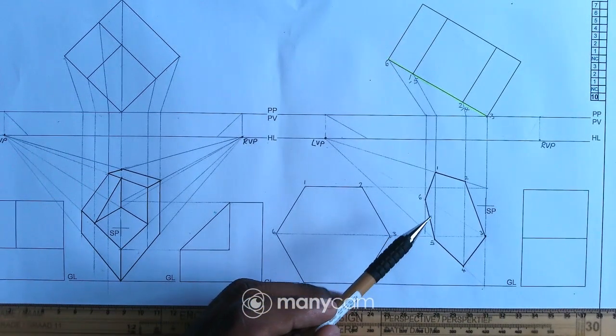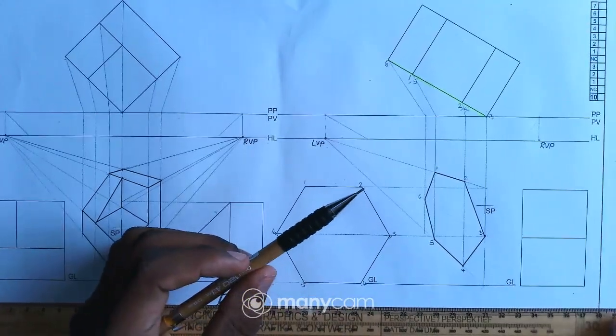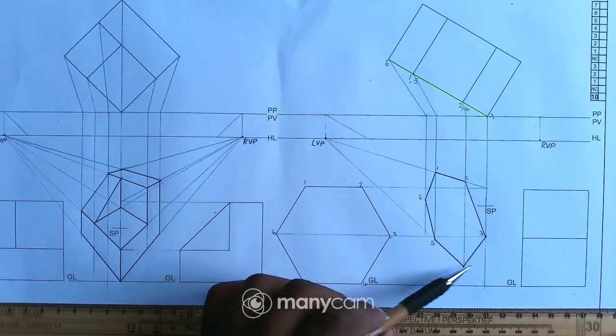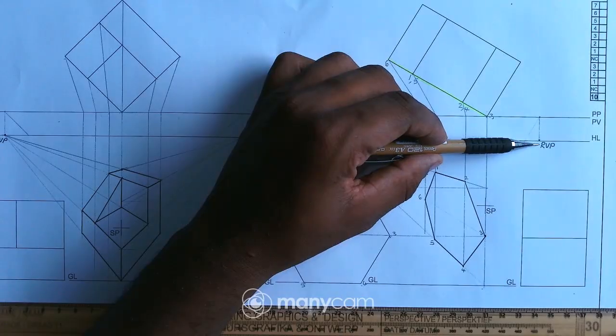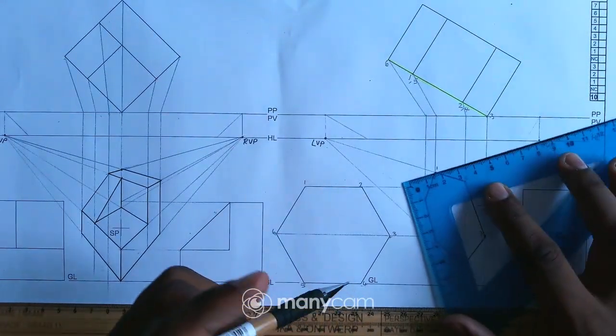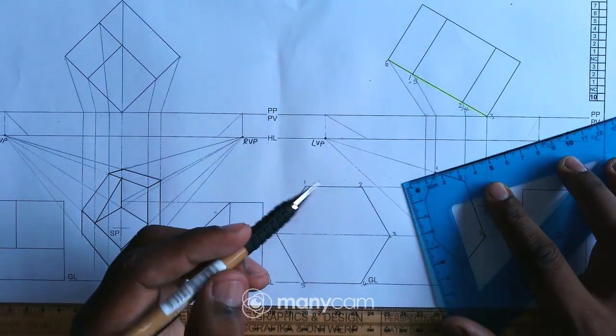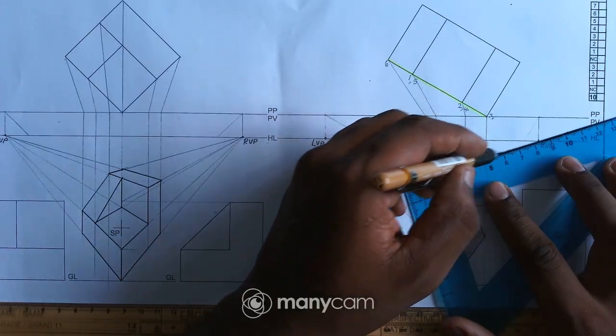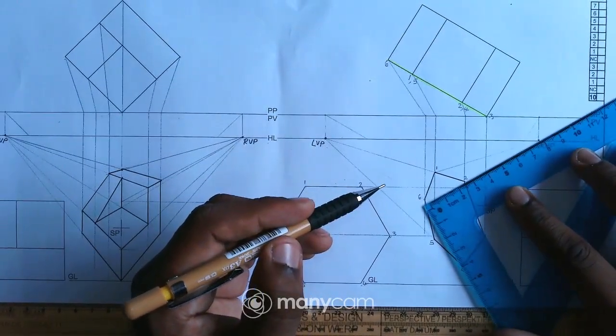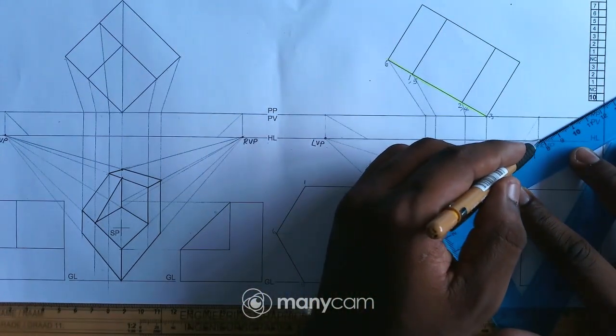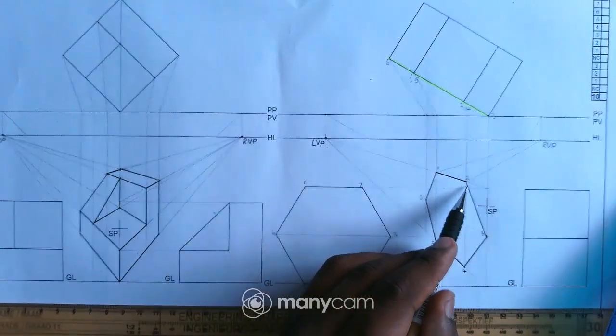Okay, now what I have to do now, I have to project all the points to the RVP. So I can just start with point number 1, then point number 2. Make sure that all the points are projected to the RVP.